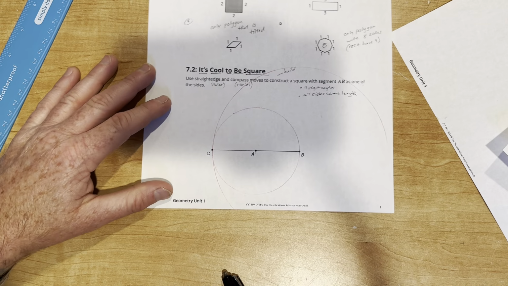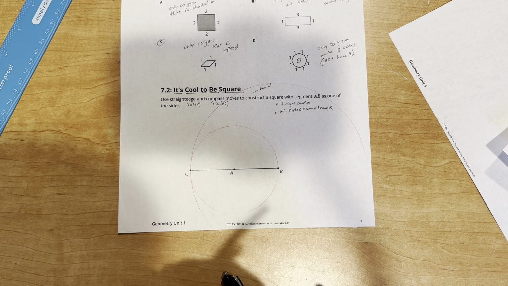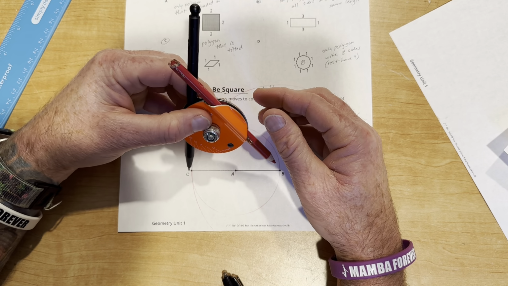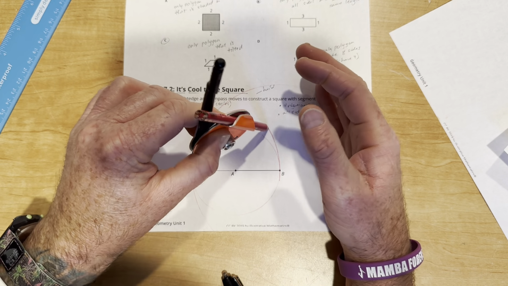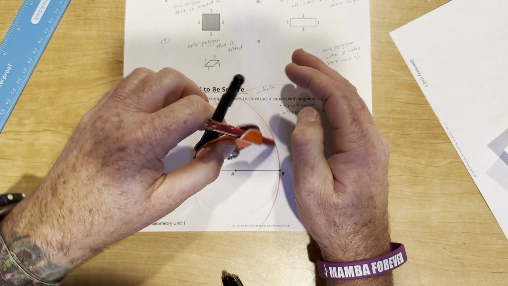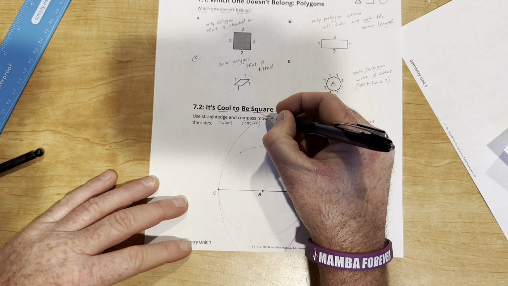Okay, so you got a bigger circle there. And then the next thing you gotta do, you just gotta flip it. So put the point on C now. Build that same circle, but we're gonna go look for one intersection point, which is right here.